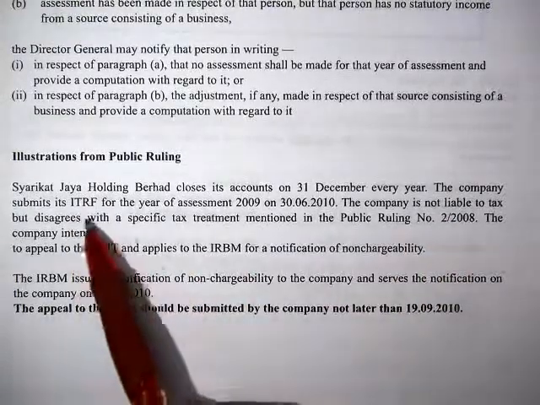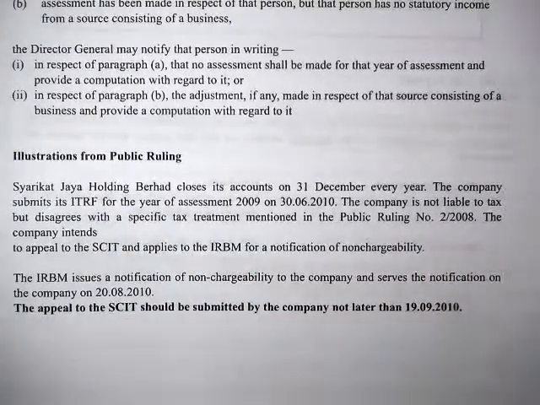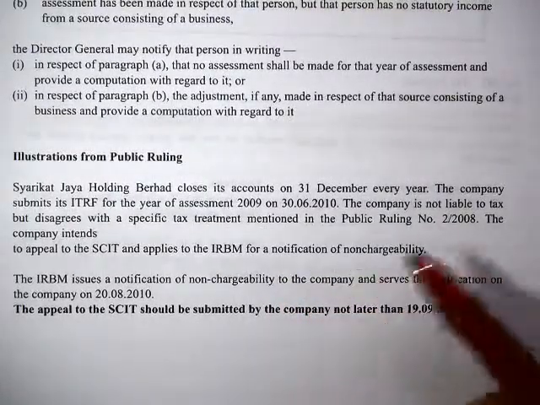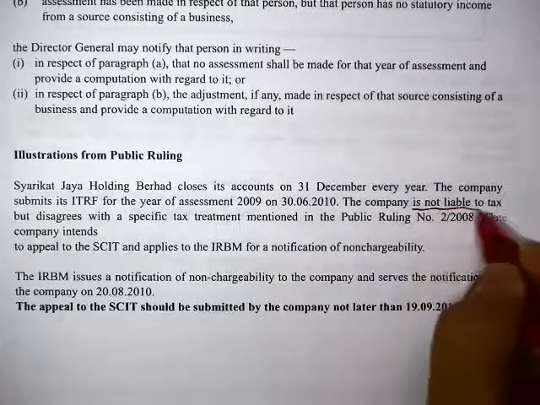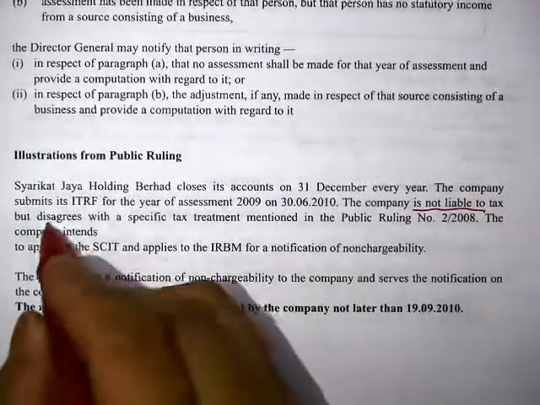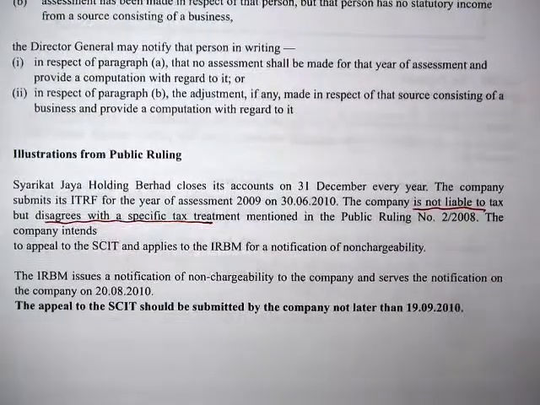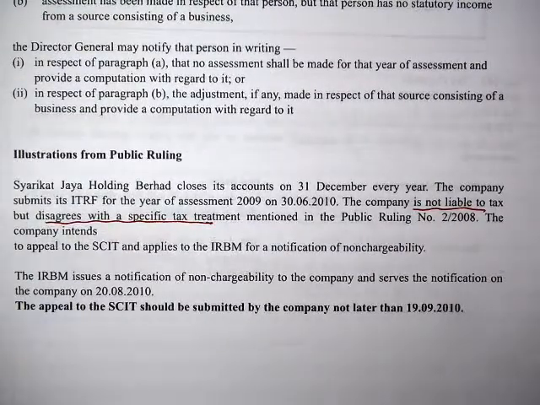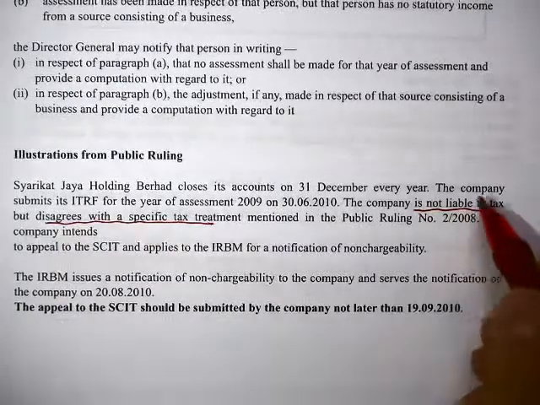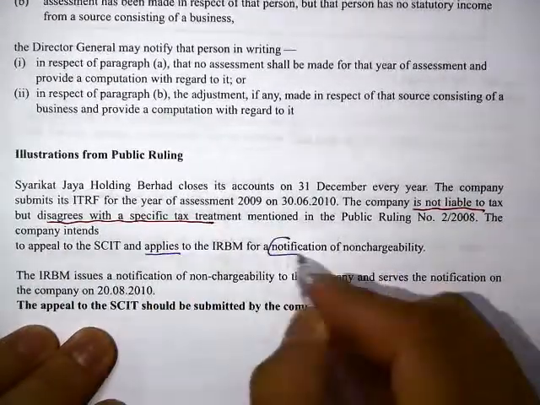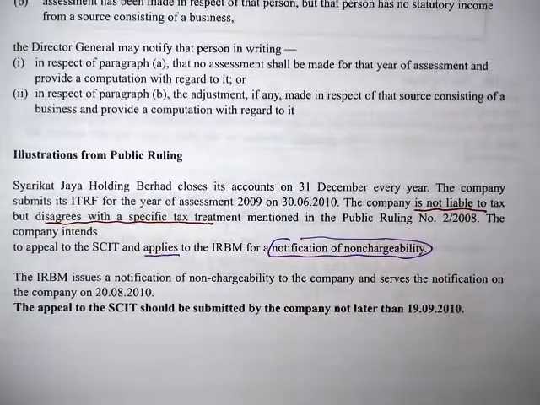The company submits the income tax return form for Y09 on 30th June 2010. The company is not liable to tax, but it disagrees with some tax treatment in the public ruling, so they want to appeal. But the issue is there is no tax payable, so there is no assessment. So if you want to appeal, you will have to apply for this notice of non-chargeability.